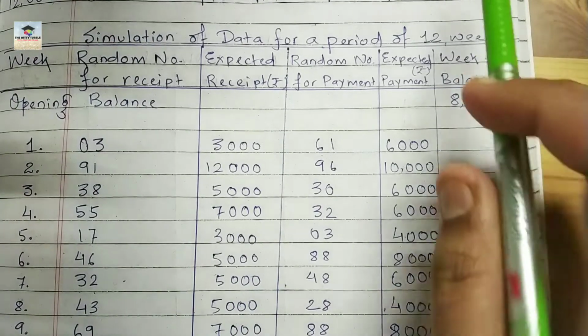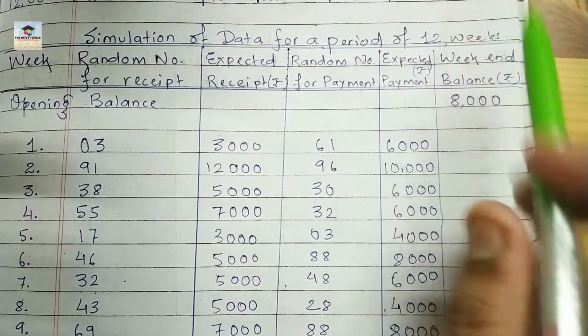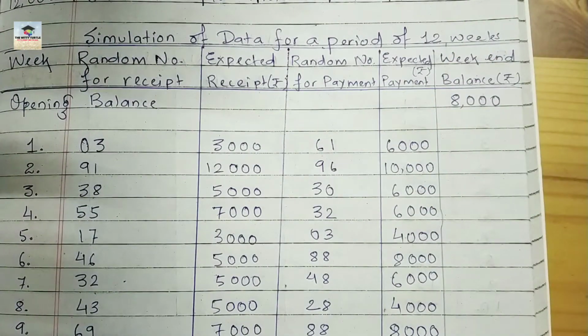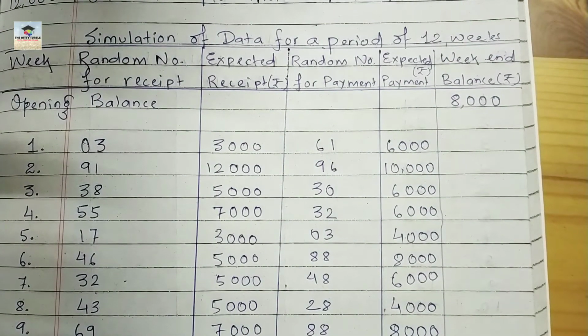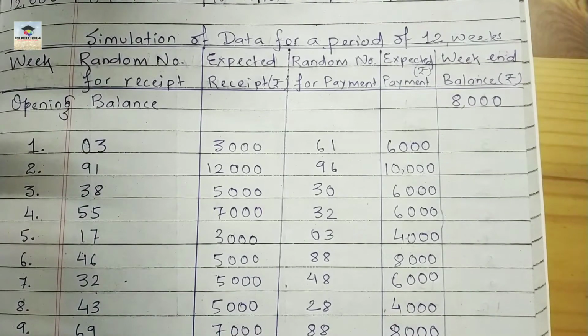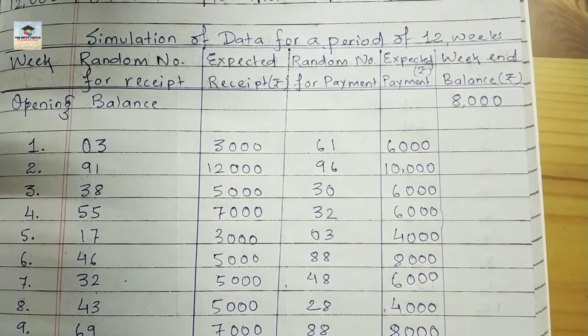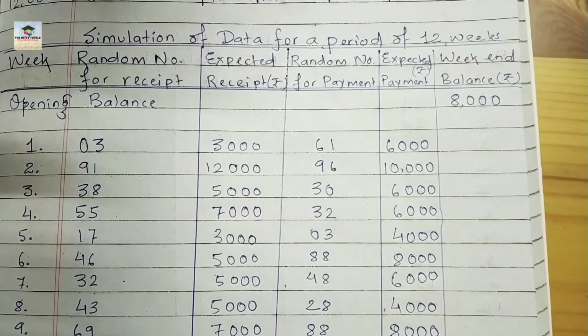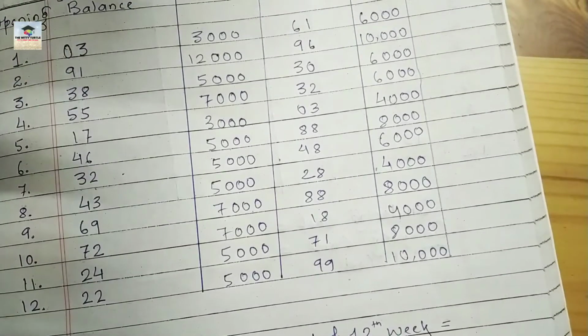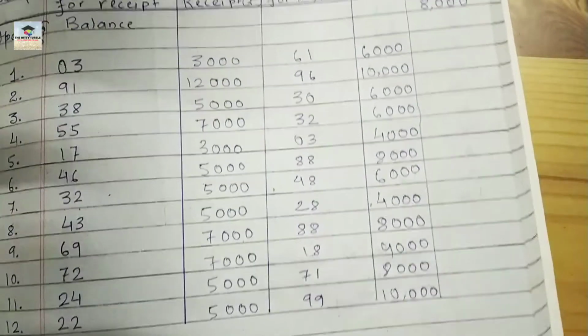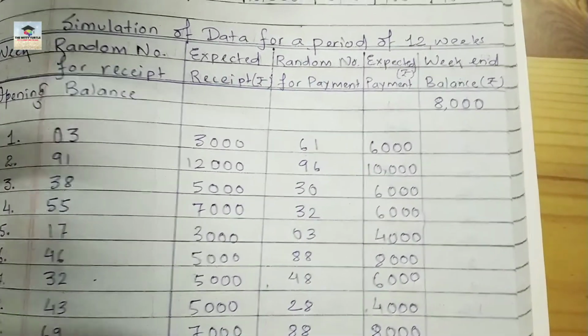Then we have 18, which is your first range of payment, where your expected payment is 4,000 rupees. Then again we have 8,000 rupees, and lastly we have 10,000 rupees. Okay, so this was the easiest part in the answer. Now we need to do the trickiest part.